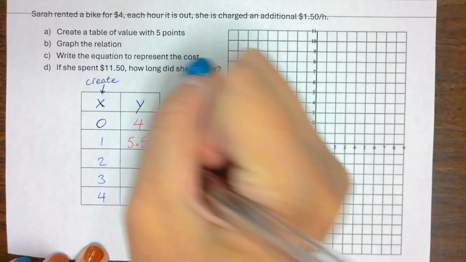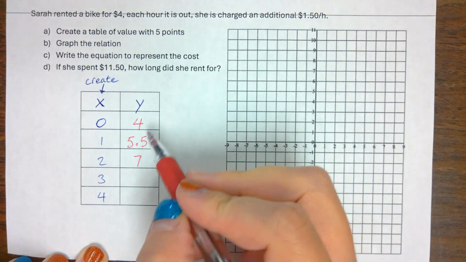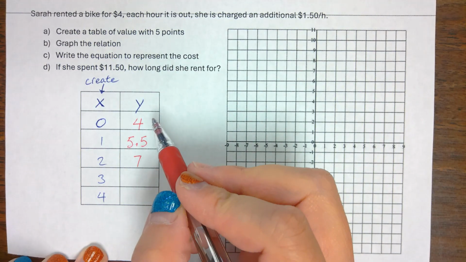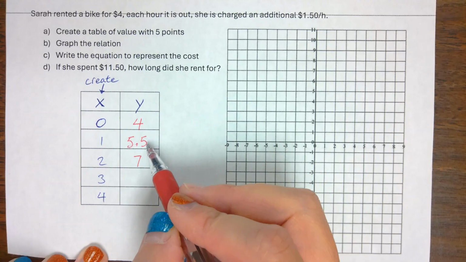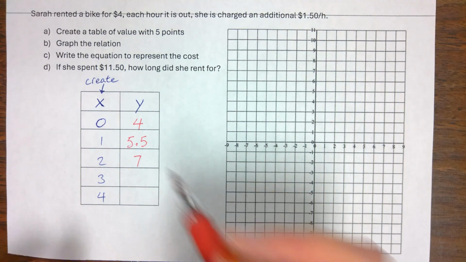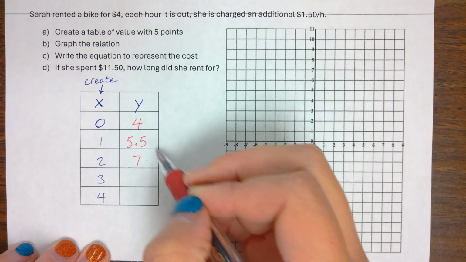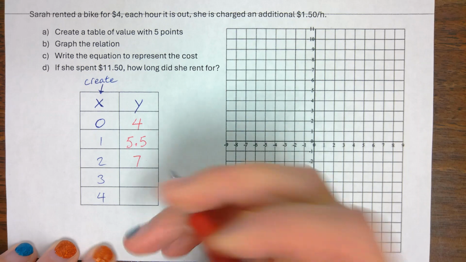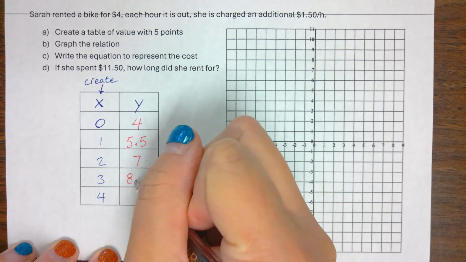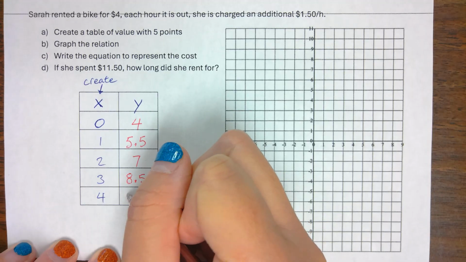And then 2 hours? $7. Okay, so remember, this $4 is just a one-time fee. So you don't add that $4 every single row. You're just adding it at the beginning, and then each time you're adding 1.50, 1.50, 1.50. So this would be $8.50, and then this would be $10.